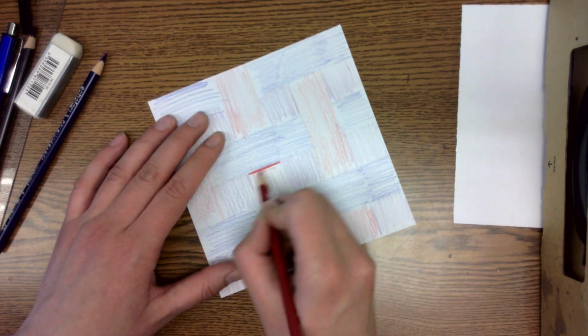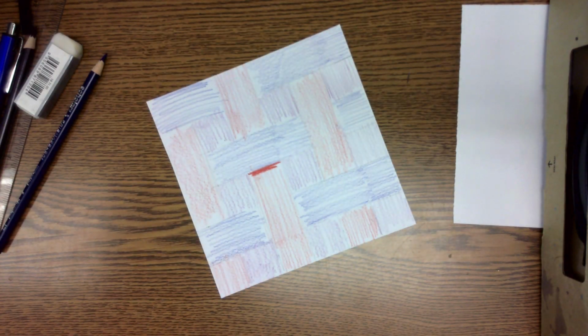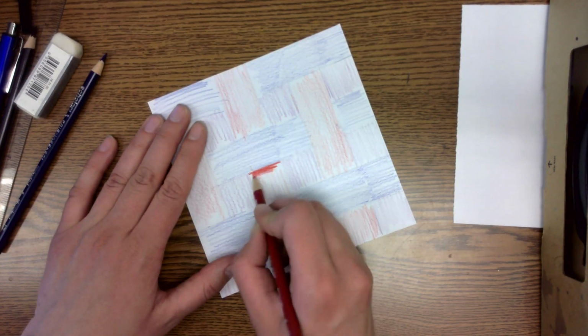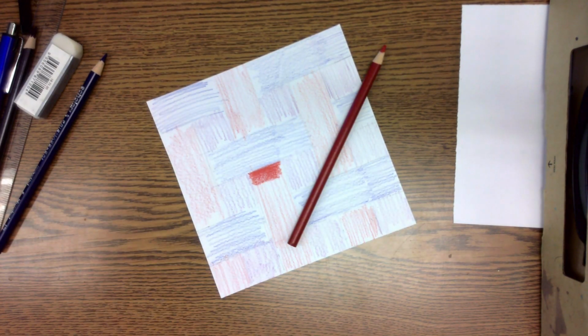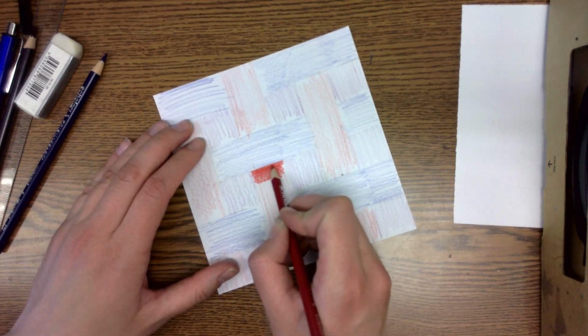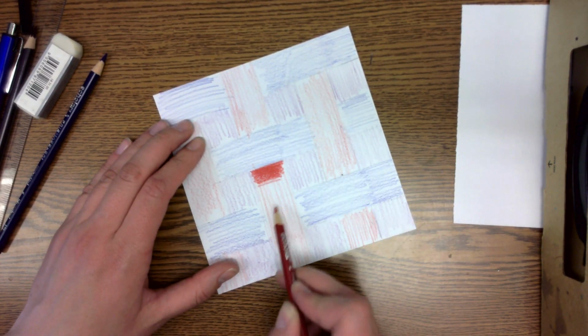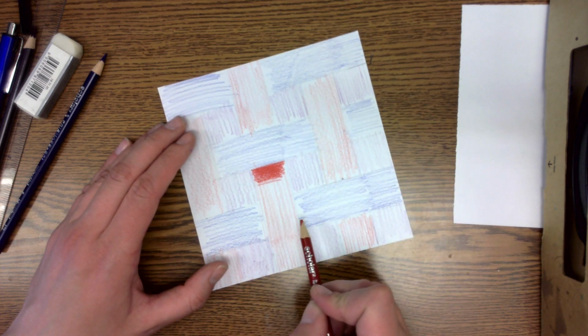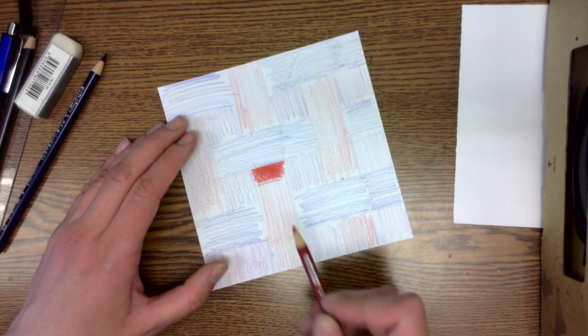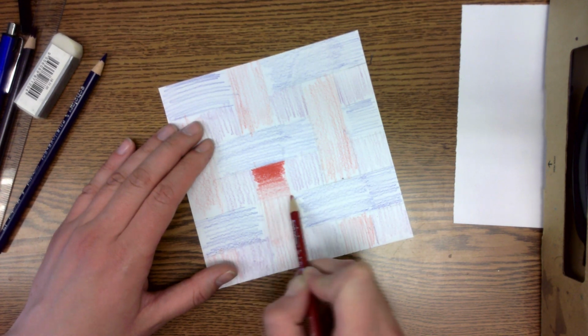And then just like we did with the value scale here, you're going to think about adding pressure and releasing pressure. You're going to continue that idea where the more the pressure, the darker it is, until you get to the center where it's going over. And that's where it's going to be catching the most light.